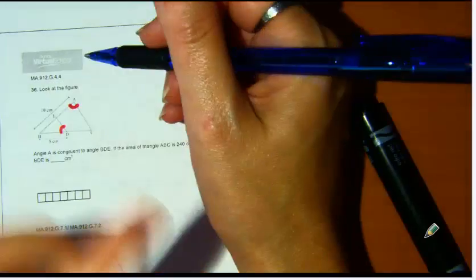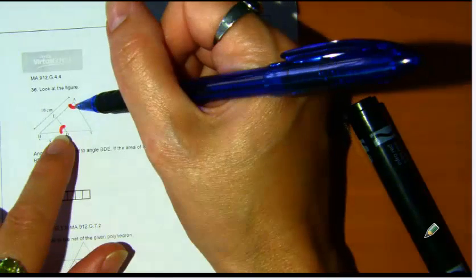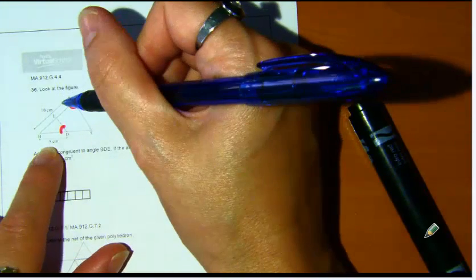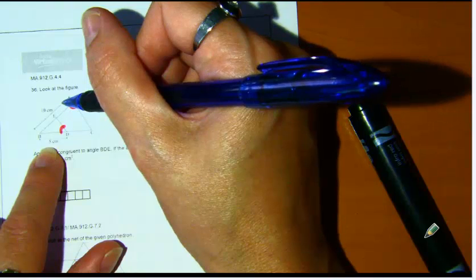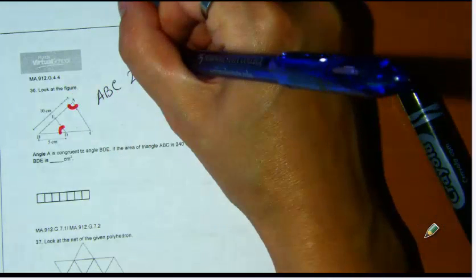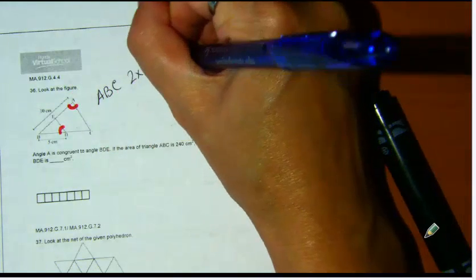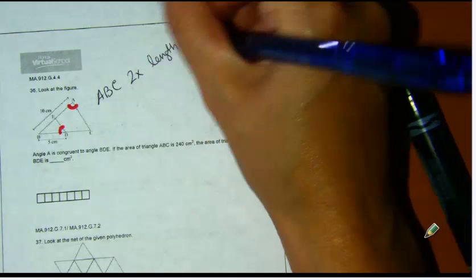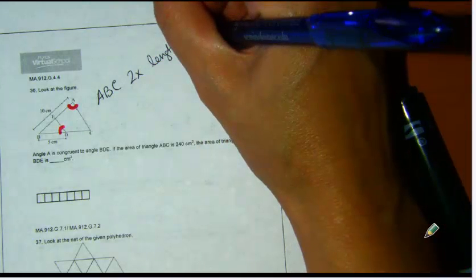Well, because these are two different size triangles, they have the same angle and they are in proportion by a factor of 2. So ABC is 2 times the length of BDE.